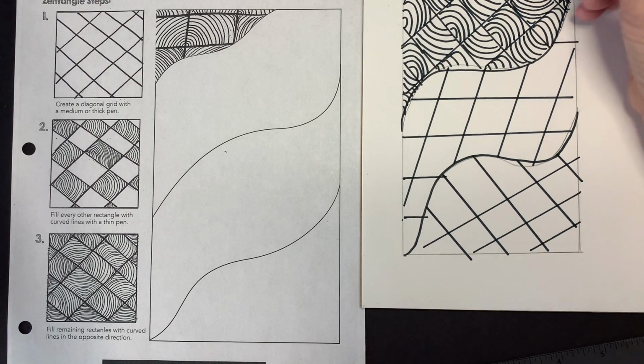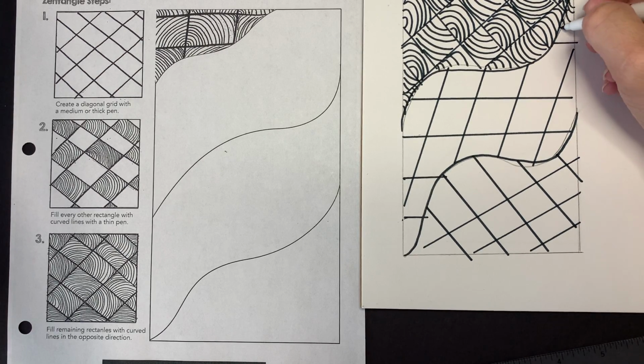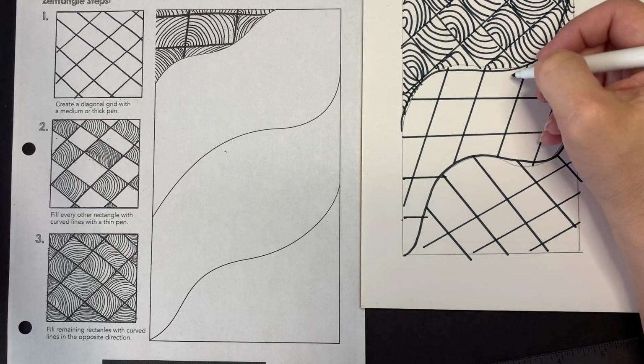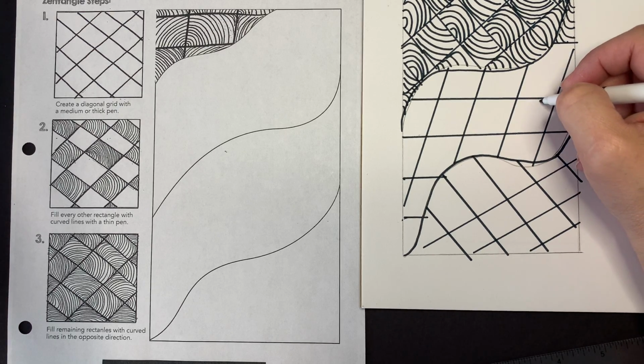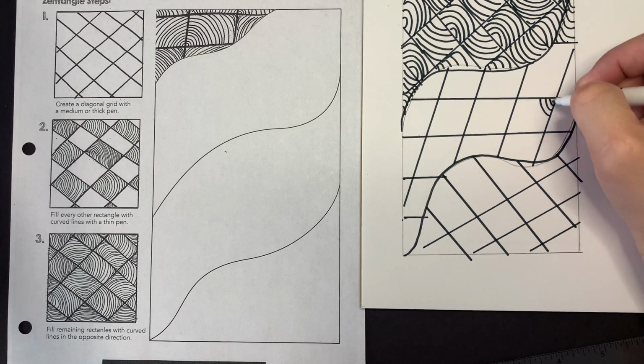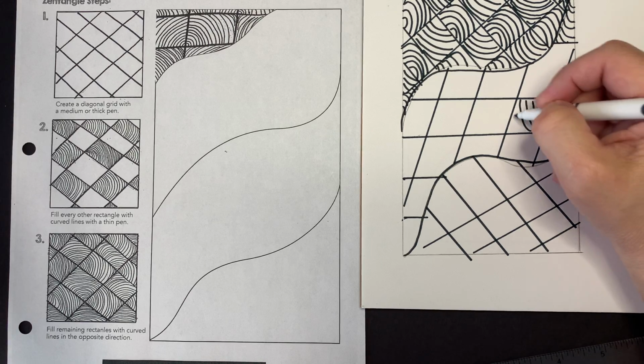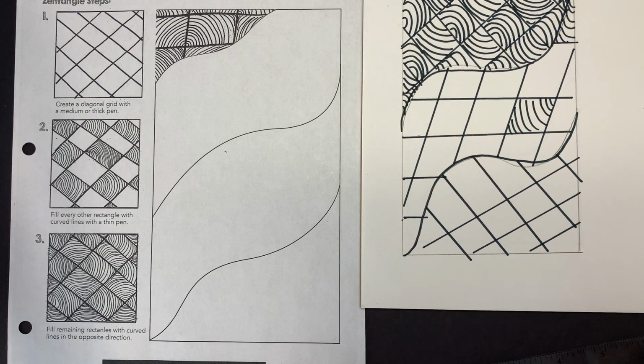Then you will create the same thing again. So you can start in whichever section you want, and you'll create your curved lines, alternate your pattern, and then you just change directions. And then that's how you create rhythm in art.